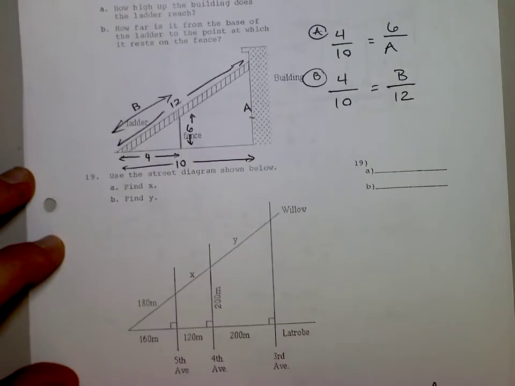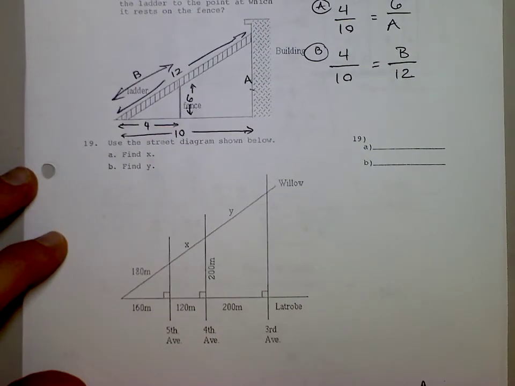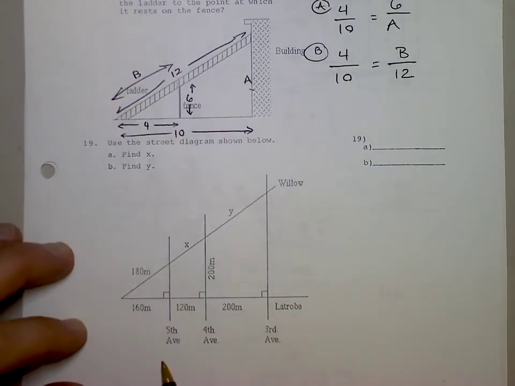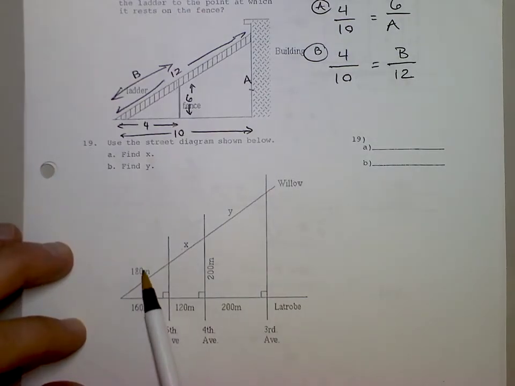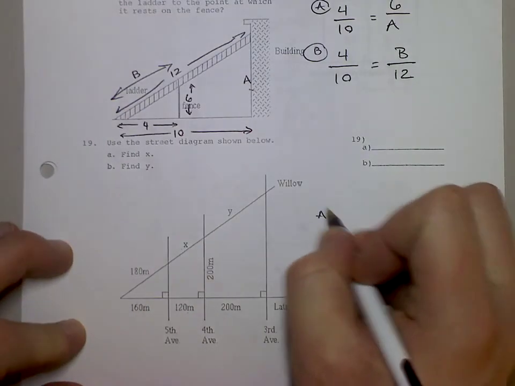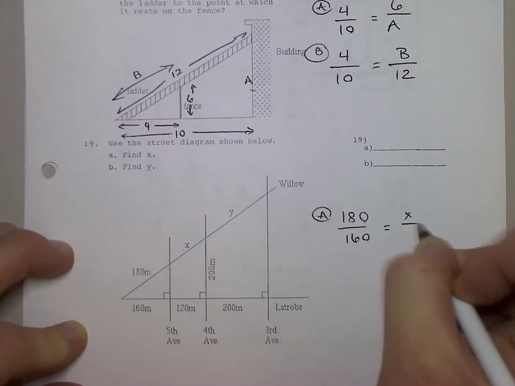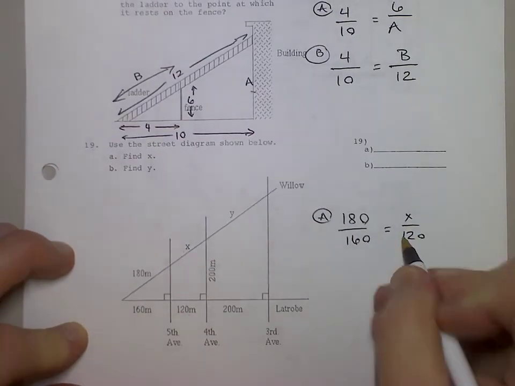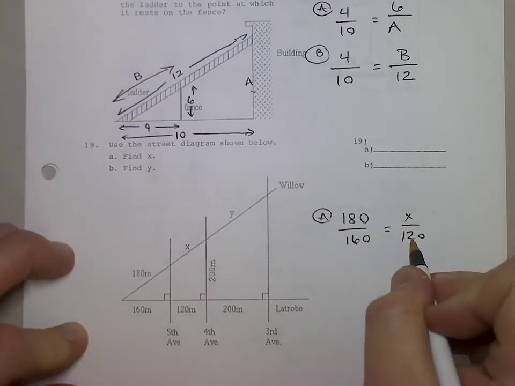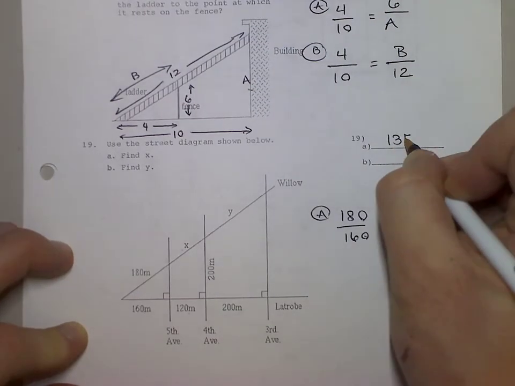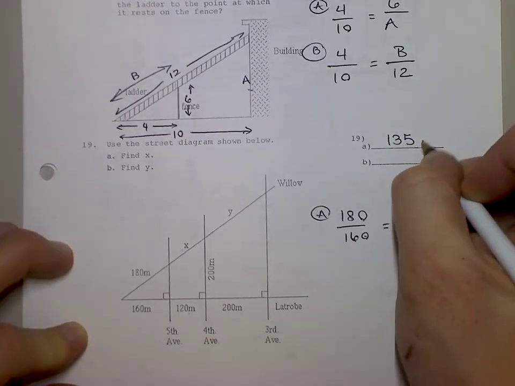For number 19, to find x, this is your side splitting theorem. All you have to do with this is 180 over 160 equals x over 120. Very much a proportion. 180 times 120 divided by 160 finds that x is 135 meters.